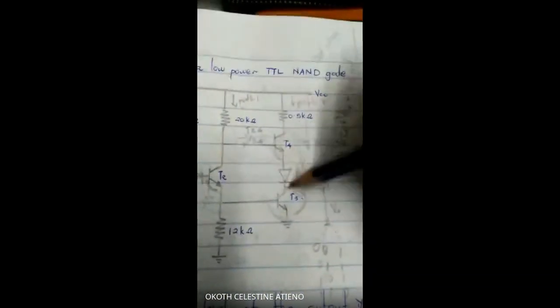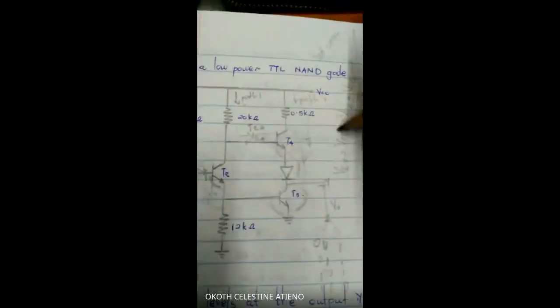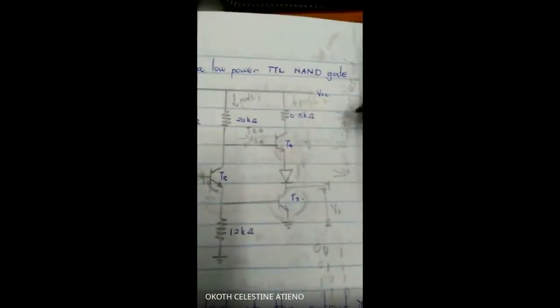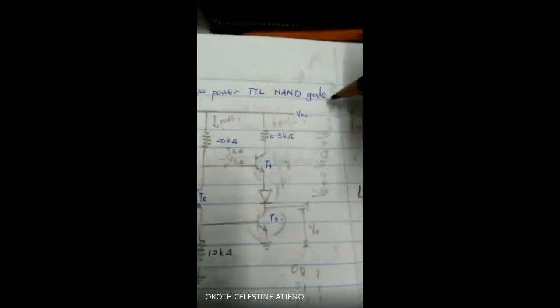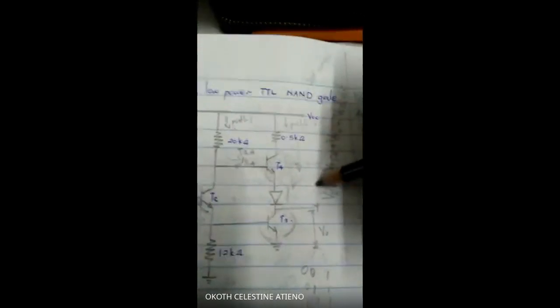So we have VBE4 and VD4. If I bring this side here, I'll have VB4 minus VCE3 sat equals VBE4 plus VD4.